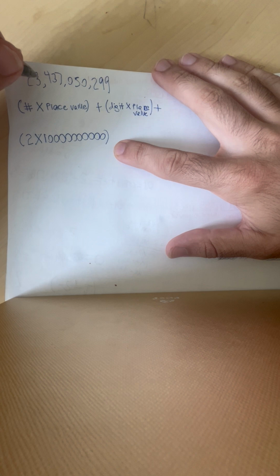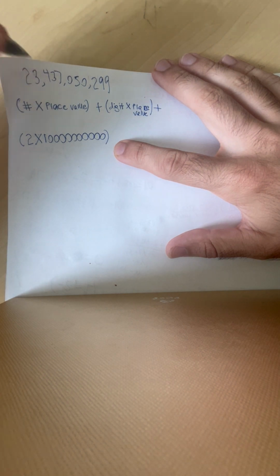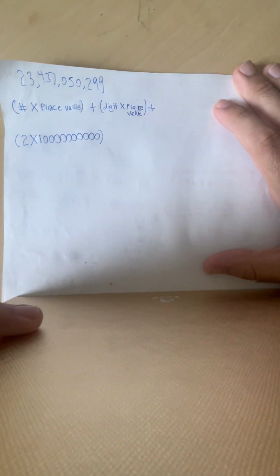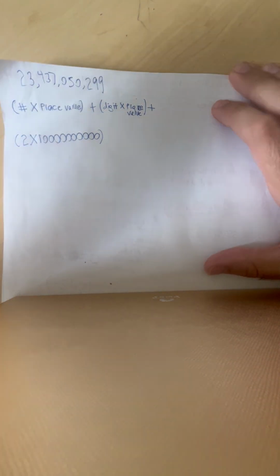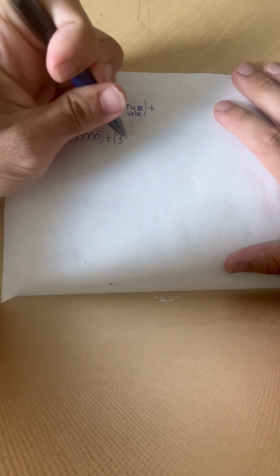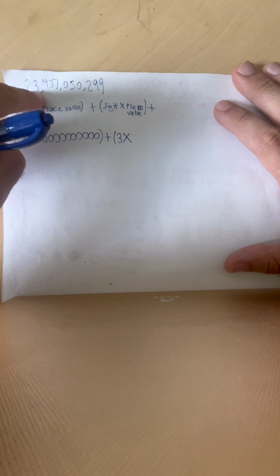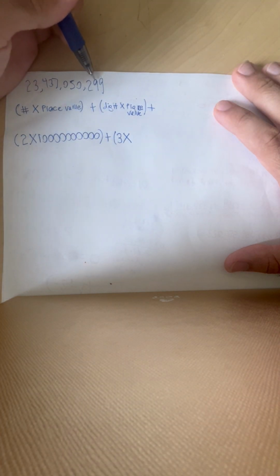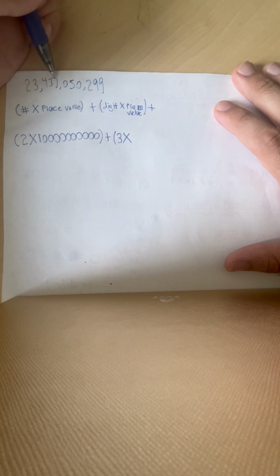Let's do the same thing with this 3 now. We've used this 2. Let's try the number 3. It's a 3, so I'm going to write a 3. What is the place value of this 3? Starting from here, ones, tens, hundreds, thousands, 10,000s, 100,000s, millions, 10 millions, 100 millions, billions.